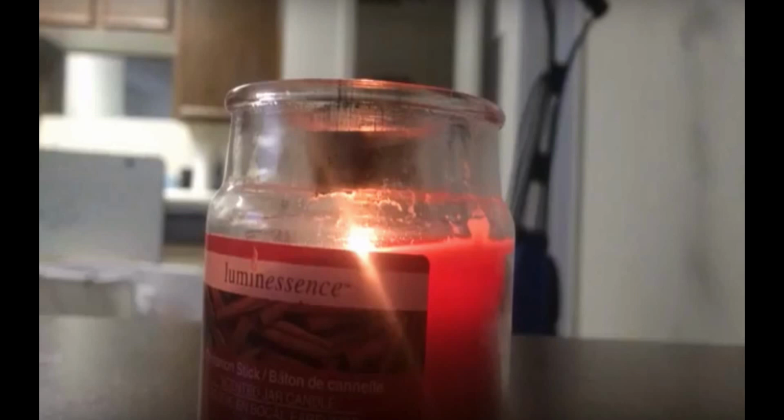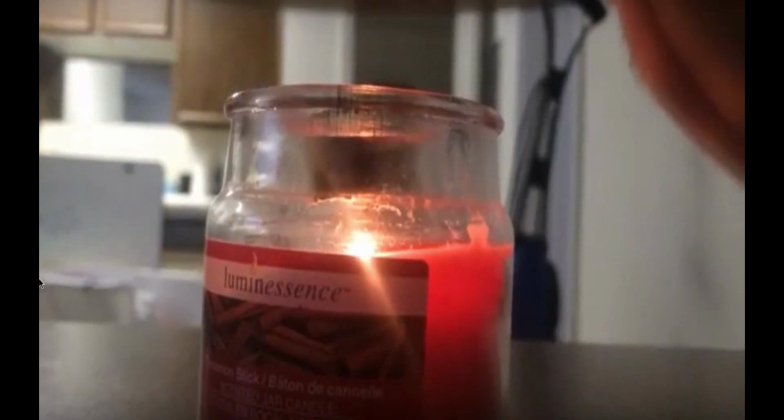Reacting with oxygen to give us a product of fire, water, and CO2. What do you think would happen if we were to remove oxygen? We're going to remove a reactant from our reaction. Let's see what happens. Gets dimmer and then it goes out. Did you see that? We remove a reactant, the reaction goes in reverse. It's not producing fire.